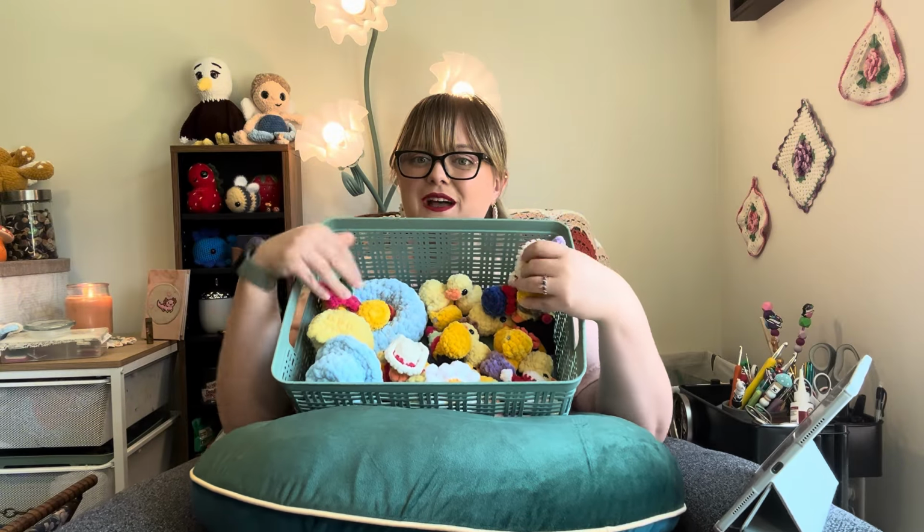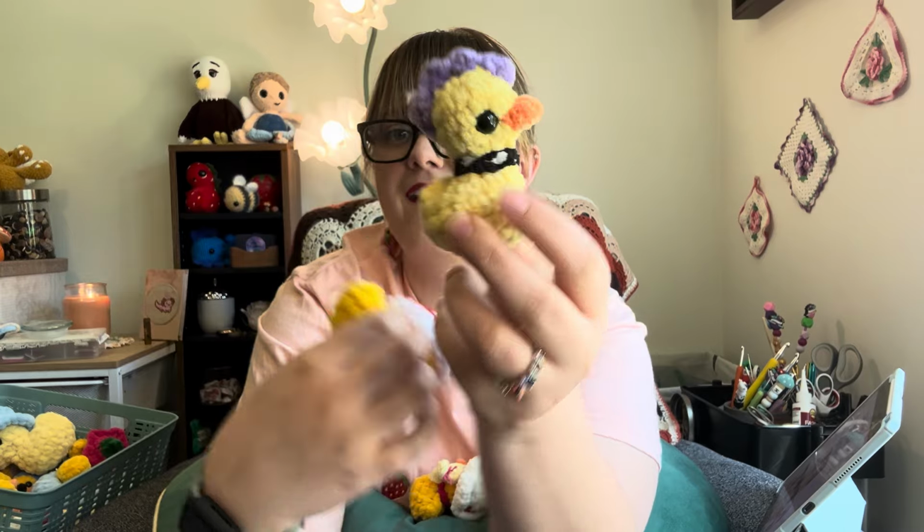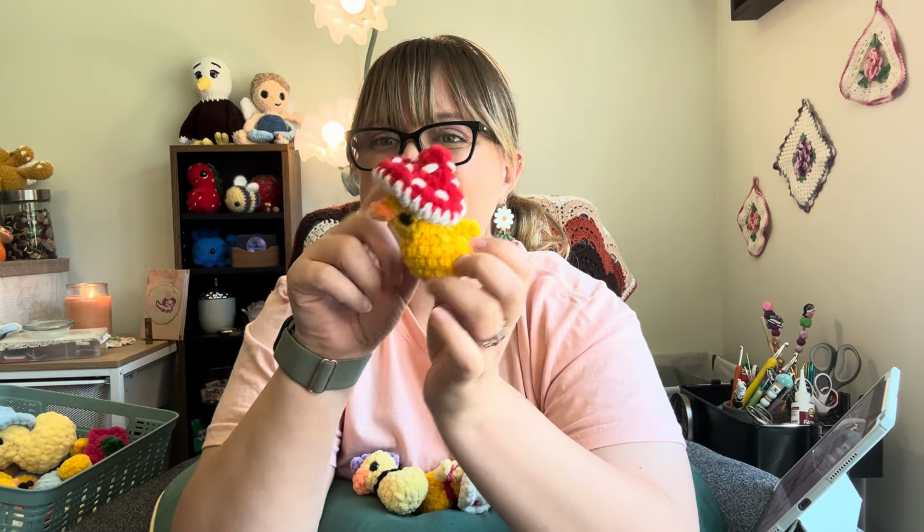I have a whole basket full of Duckies, and they're so cute. So I'll just show you a couple of them. Like there's the little cowgirl one, little mohawk, and then I think this one's my favorite. I'm not 100% sure. They're just so cute, but I love the little mushy hat.